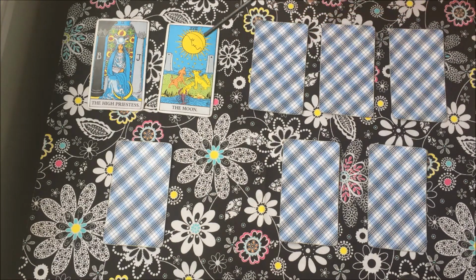However, the Moon has no indication of Pisces or the Piscean fish in the imagery itself. So I do prefer to use the Moon as the planetary indicator for the Moon and the High Priestess as the sign indicator for Pisces.